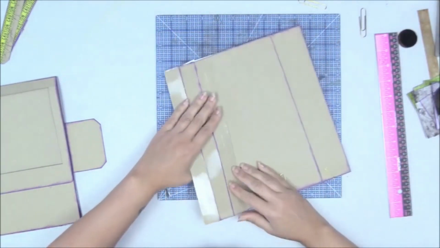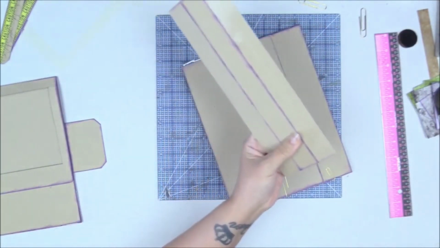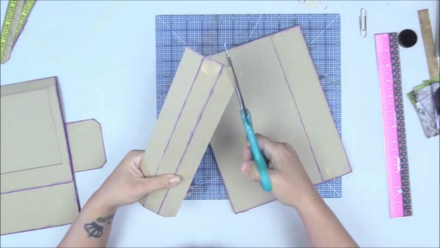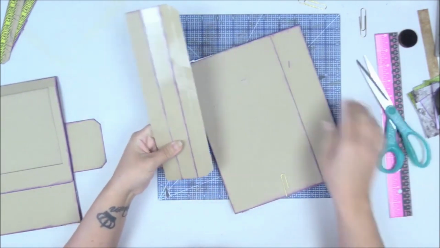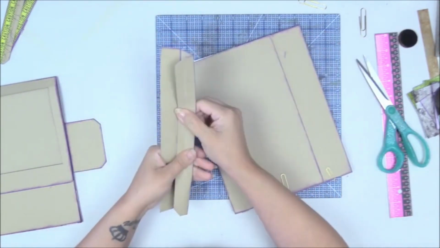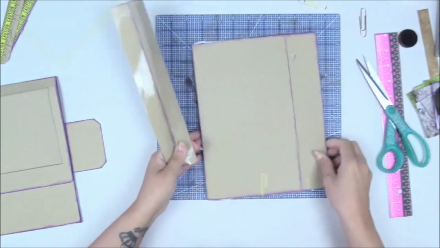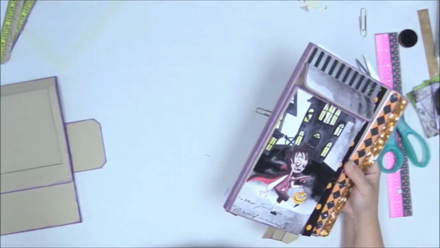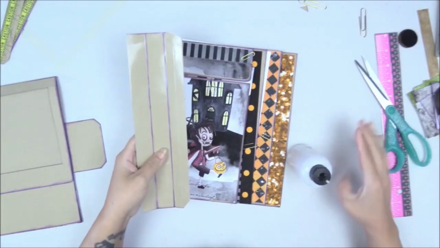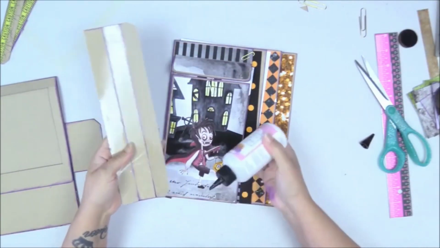And what you want to do is give it a little taper, just a very small taper, right on those corners. Don't bring it all the way into the score line, please. Don't do that. Now, I don't need this anymore, so let's get rid of that. Now you can either add glue or you can add tape, whatever you want, to attach it to the back of this assembly.